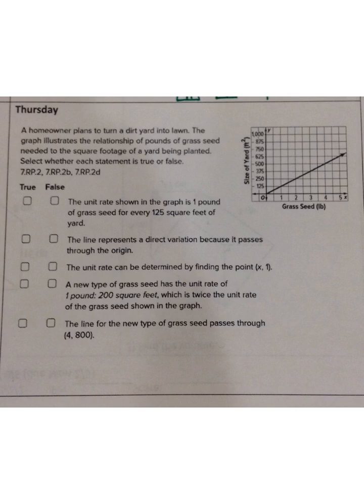A homeowner plans to turn a dirt yard into a lawn. The graph illustrates the relationship of pounds of grass seed needed to the square footage of a yard being planted. Select whether each statement is true or false.